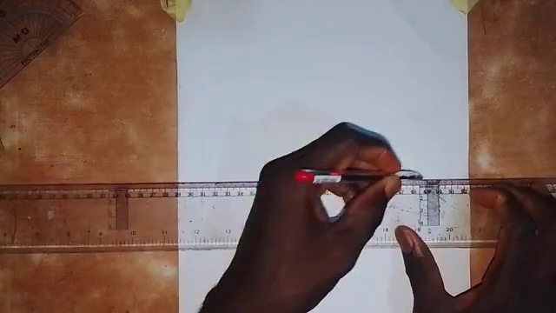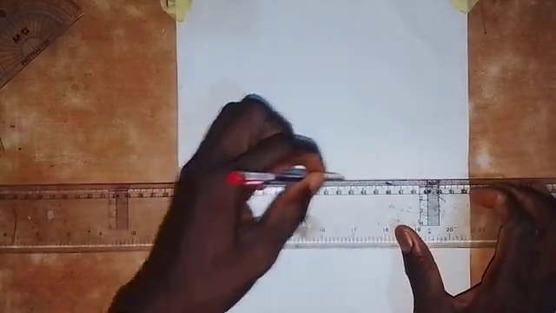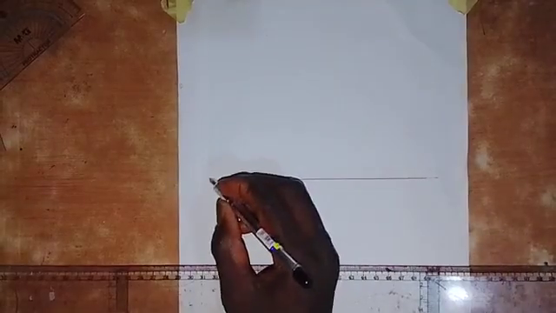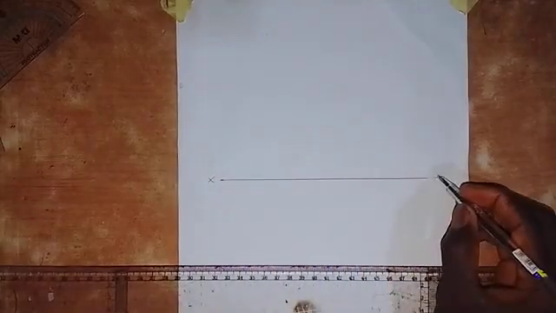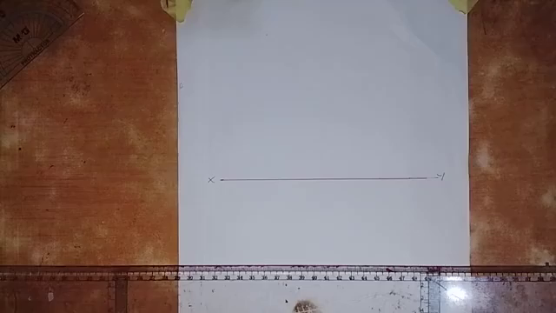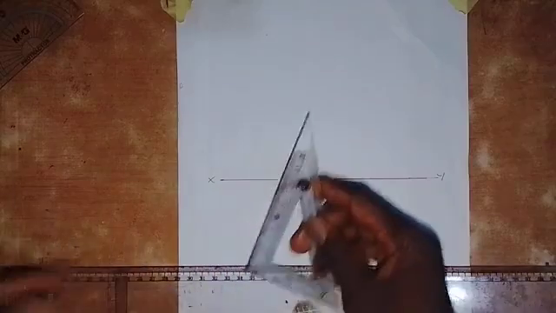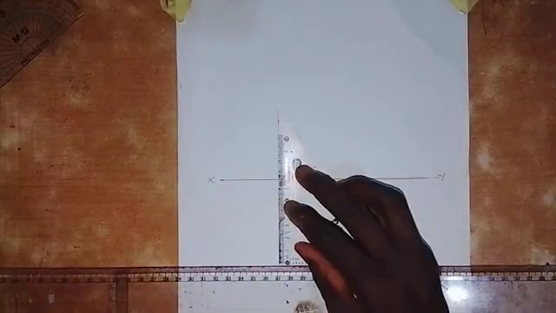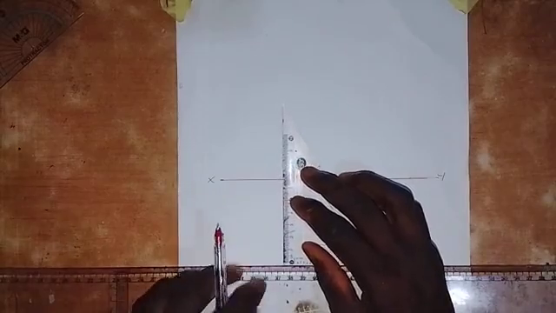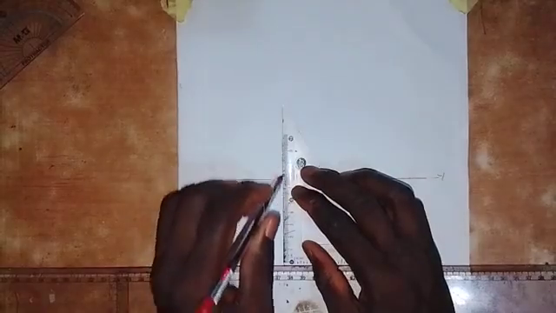So the first thing that we are to do is to draw the XY line. Okay, so draw the horizontal line, that is our XY line. So this is point X on the line and this is point Y on the line. Now the next thing that we are going to do is that we move away a little bit from point X, and then we draw a vertical line like this.